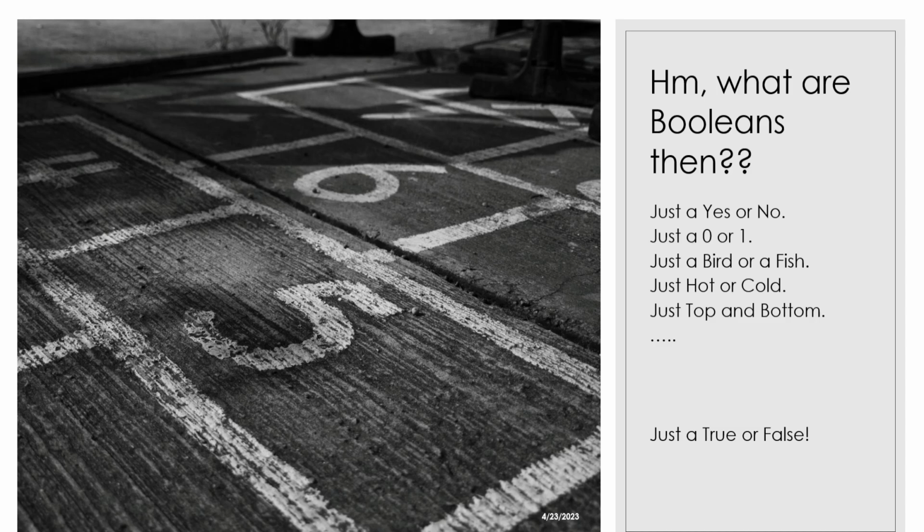Booleans tend to be just a yes or no, just a 0 or 1, just a bird or a fish, just hot or cold, just top or bottom. Basically two opposite things that can define if something is the way you want it to be or the way it shouldn't be. Like just true or false.